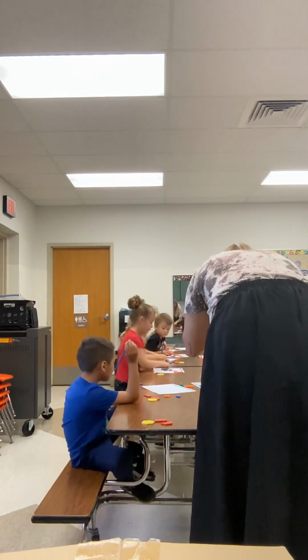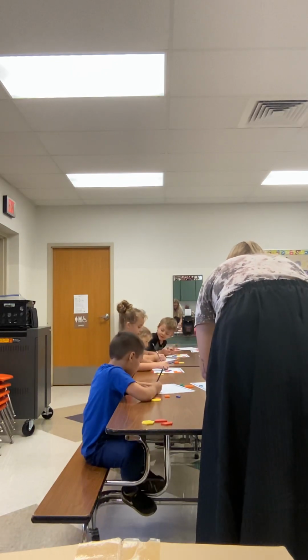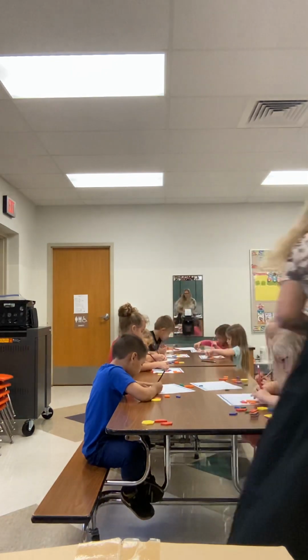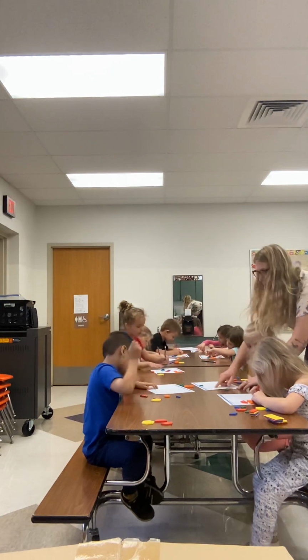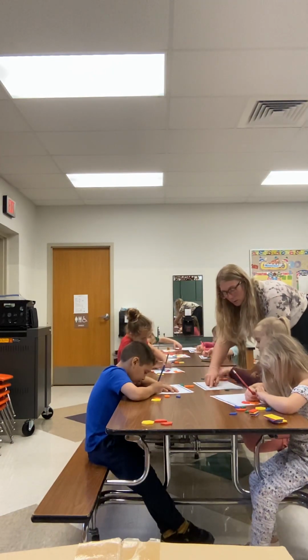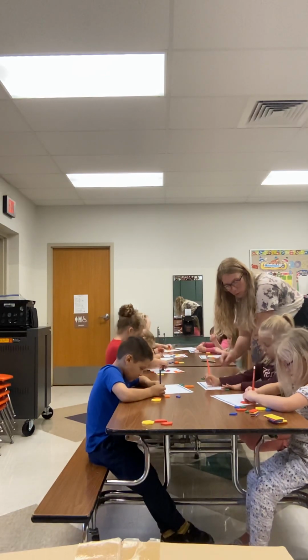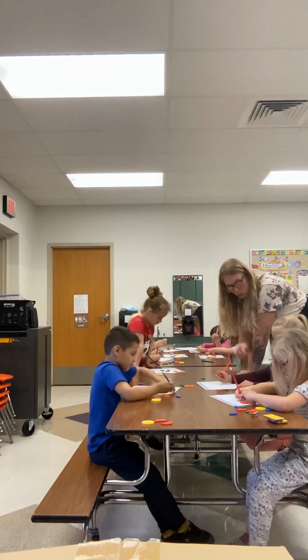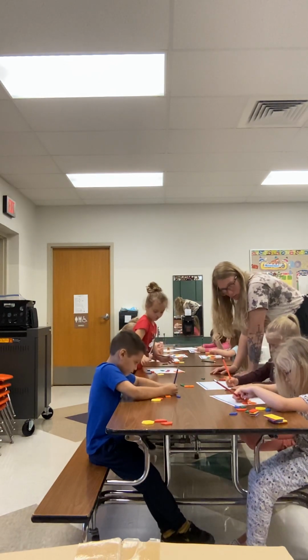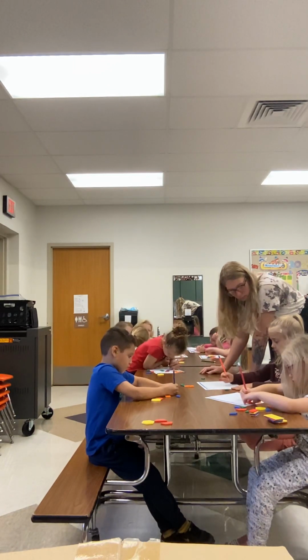Trace this one. Perfect. How many shapes do you have all together? 3. So put the number 3 right there. How many of those shapes are triangles? Put the number 2. And how many shapes are rhombuses or diamonds?